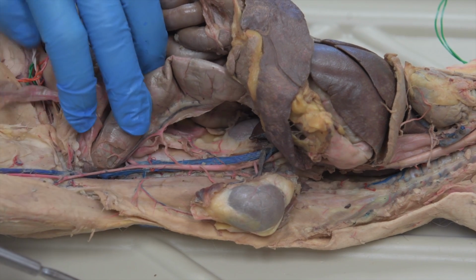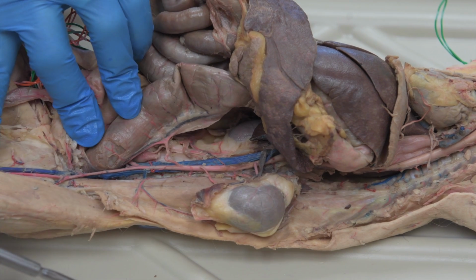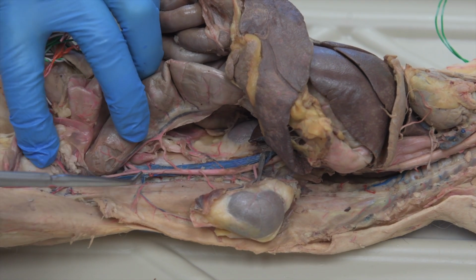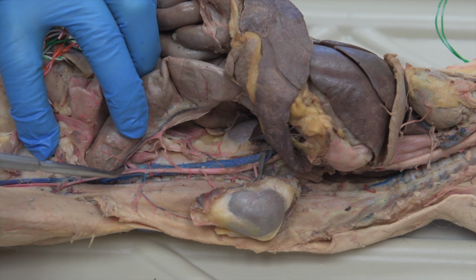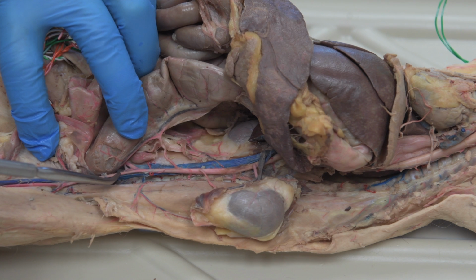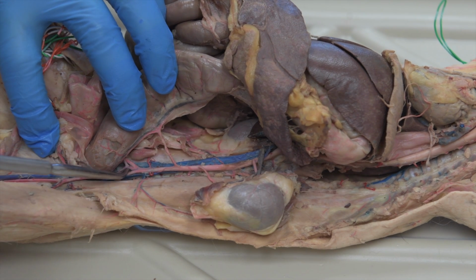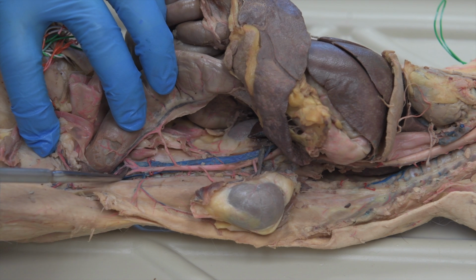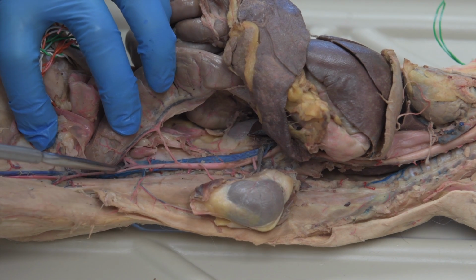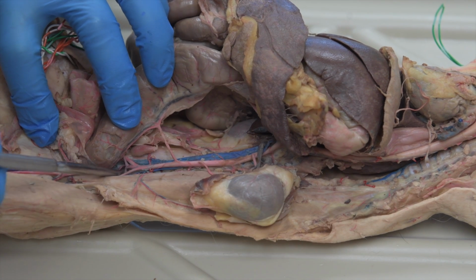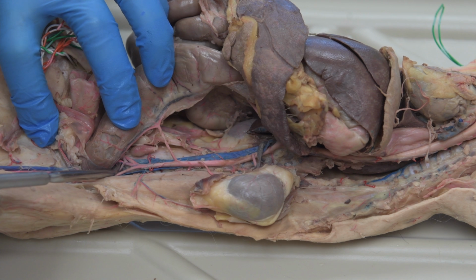Now, the final thing to look at is this pelvic area. And what you're going to see happening here is that aorta is going to split into an external iliac artery here and internal iliac arteries inside. Now, if you look very carefully, there is a caudal artery way down in the middle.